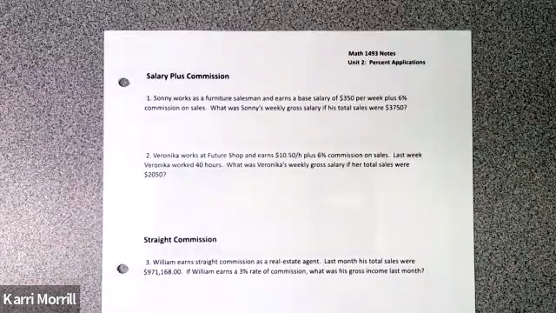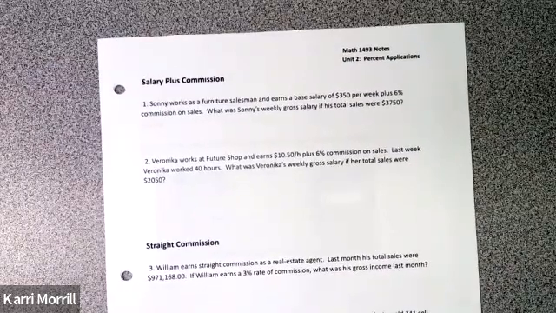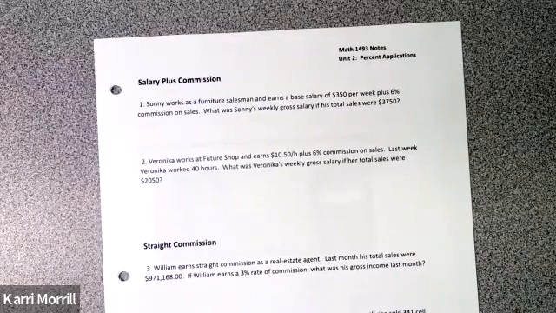That's what salary is. So sometimes people make salary plus commission. I guess that would be an example of what my husband does. He gets a salary, plus on top of that he gets a certain amount of commission per thing that he sells. So you have two operations you have to think about.